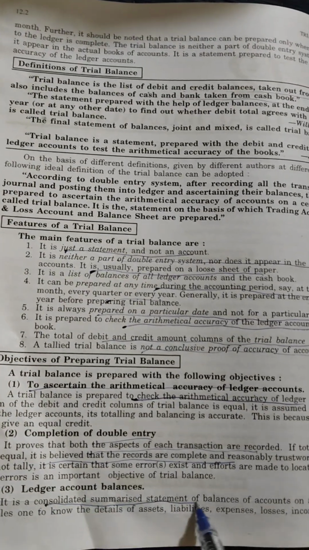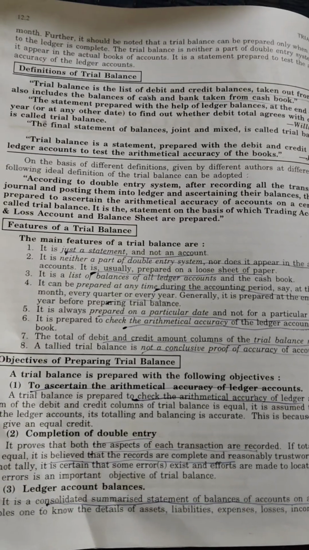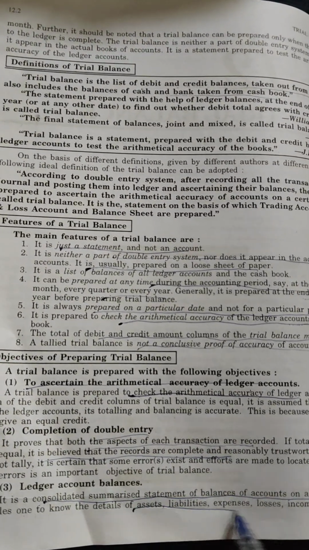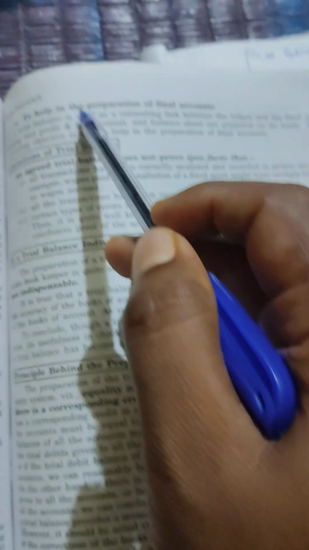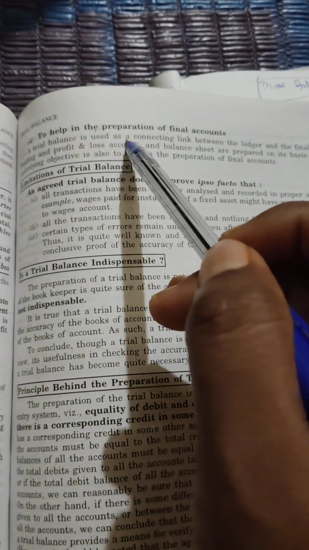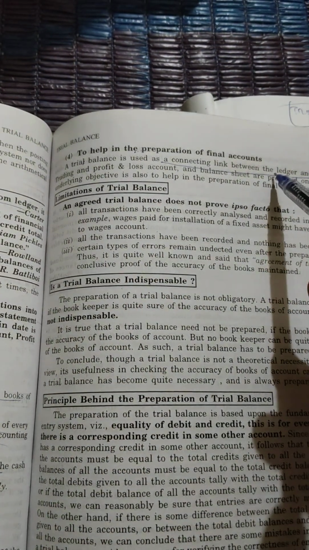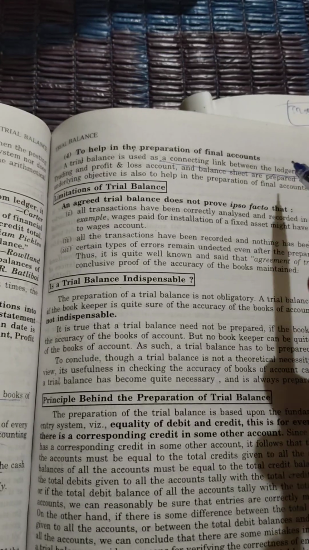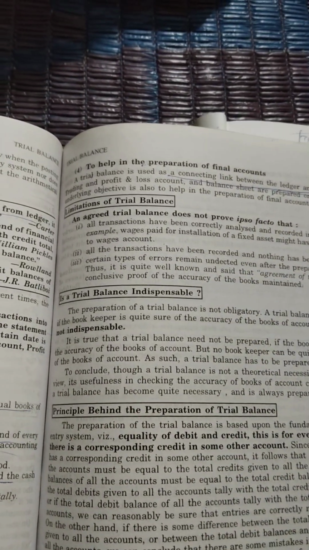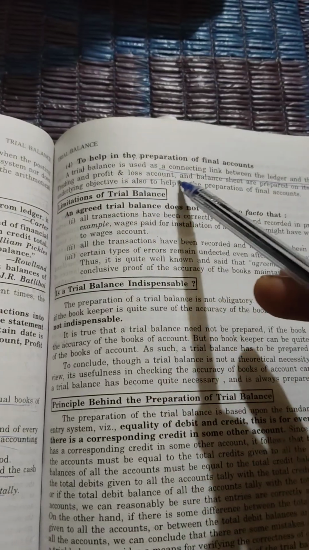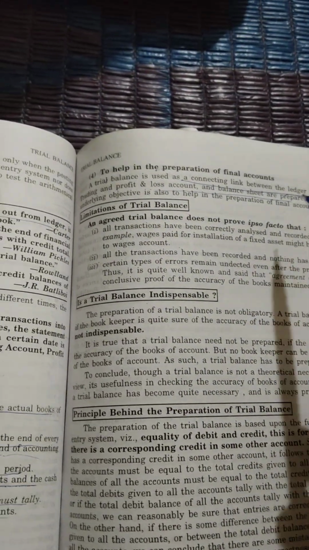Ledger account balances. It is considered a summarized statement of balances as of a certain date. It enables one to get the details of assets, liabilities, expenses, incomes, etc. To help in the preparation of final accounts, the trial balance is used as a connecting link between the ledger and the final accounts. As I told earlier, the final accounts are prepared only from the ledger balances, but as the number of ledger accounts is large, we prepare this trial balance to get a list. From that we can prepare the profit and loss account and balance sheet on this basis.